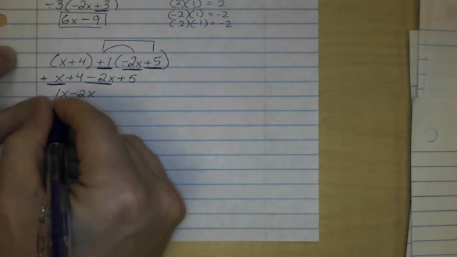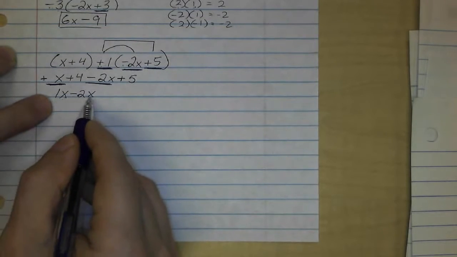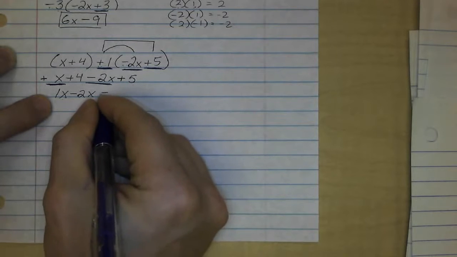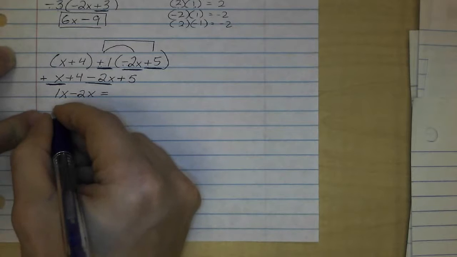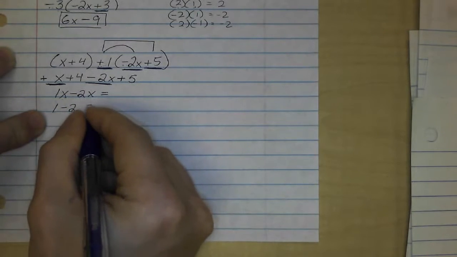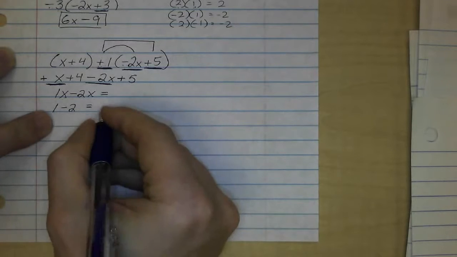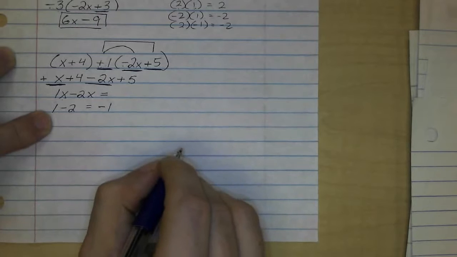If it helps you to put the 1 right here, go for it. So now I have 1x minus 2x. If you can solve that problem, great. If the x's are throwing you off, look at just the numbers. 1 minus 2. Now 1 minus 2 equals negative 1. Don't believe me? Check it out on your calculator.